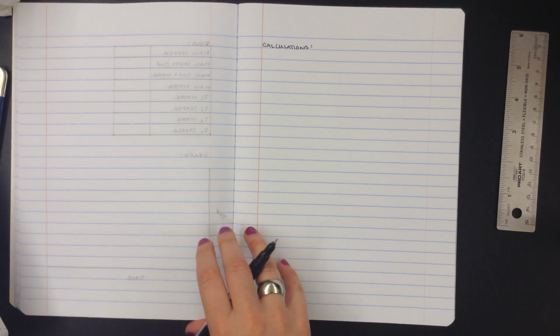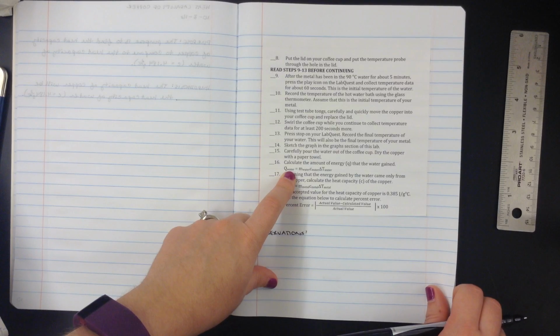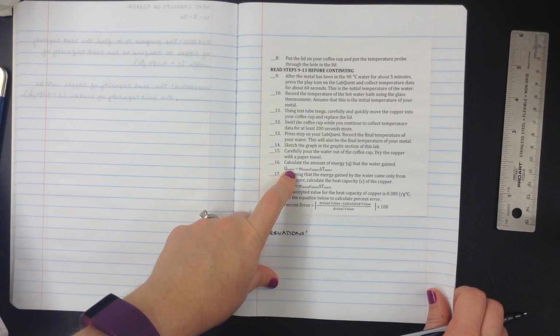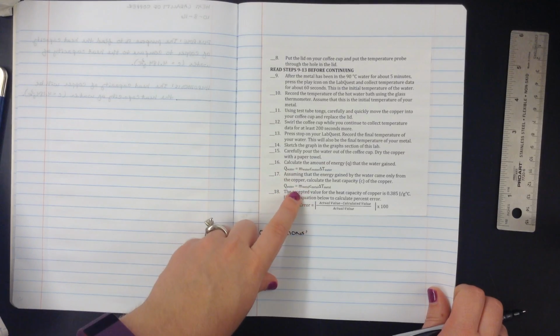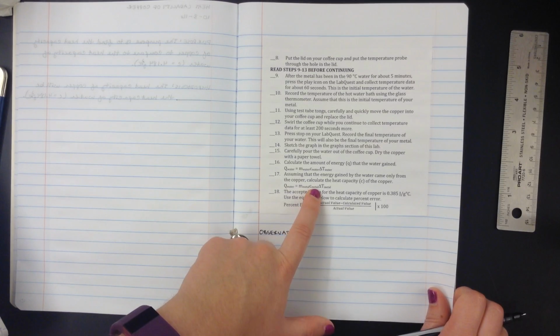And so there are three main calculations that you need to do, and they're outlined for you at the end of your procedure. So you're going to calculate the amount of energy that the water gained, and then you're going to use that value, that Q, to then calculate the C, or the heat capacity of your copper or your metal. So you're going to use Q equals MC delta T twice.